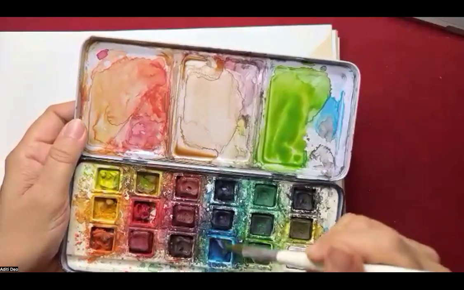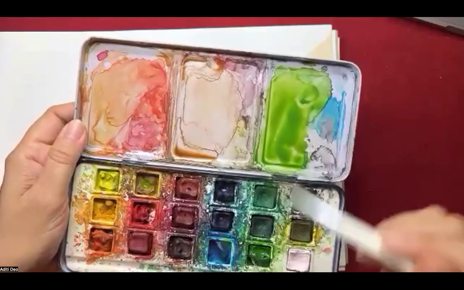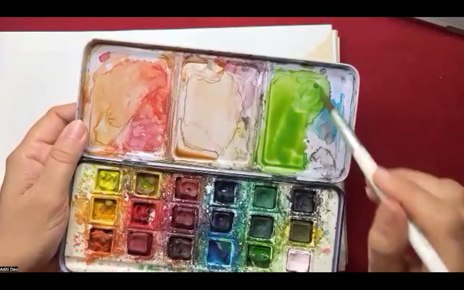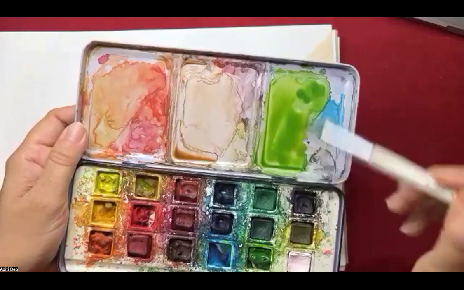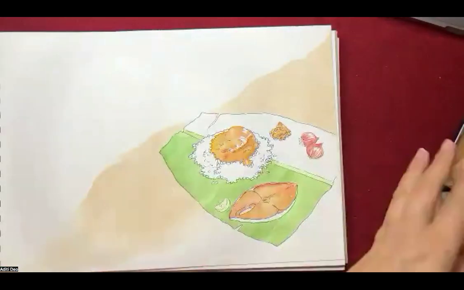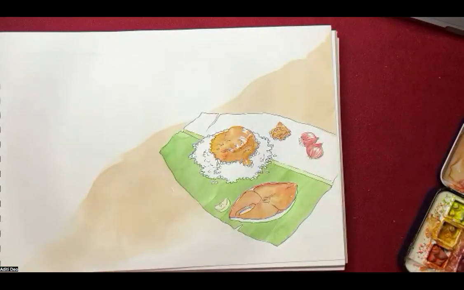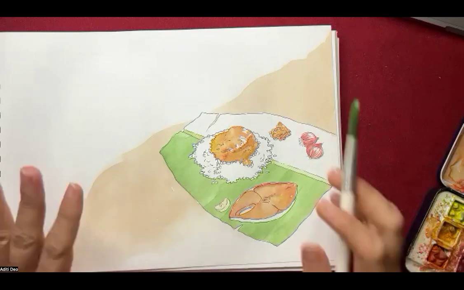Now, suppose I want to add cerulean blue, I should just add a little bit to the side and check if that color is fine. If it looks like it's headed in the right direction, I can mix everything else. So now on the left side, I have already painted with a little bit of cerulean blue and sap green.